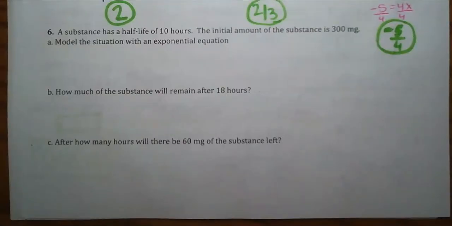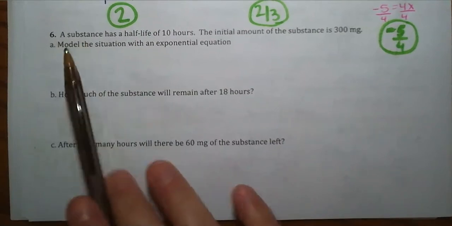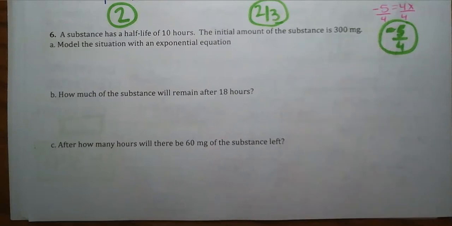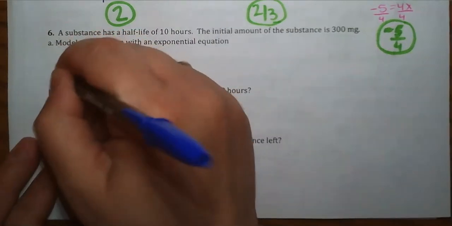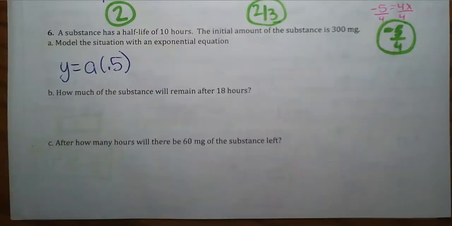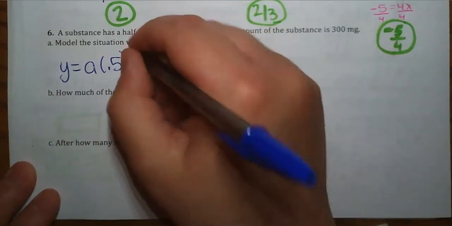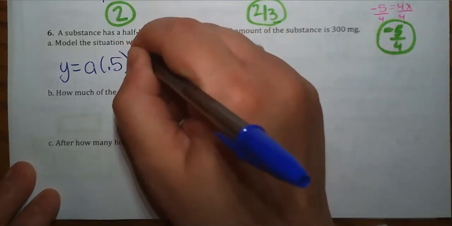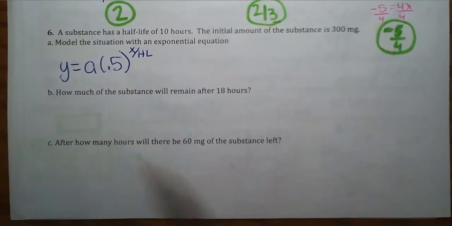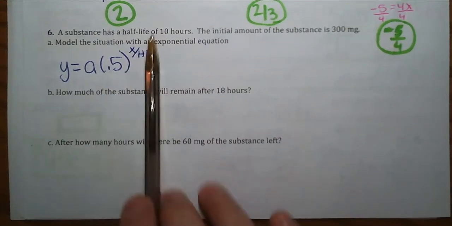And one last problem here. This says the substance has a half-life of 10 hours. The initial amount of the substance is 300 milligrams. So let me remind you what a half-life formula looks like. It's similar to y equals ab to the x. The difference is we have to involve the half-life. So the exponent is x over your half-life. And you know the b value in the case of a half-life problem because it's always going to be half. So this is going to be 0.5 to the x over half-life.